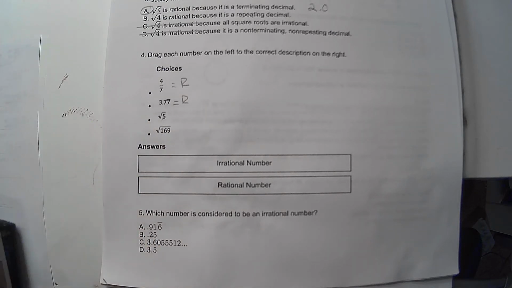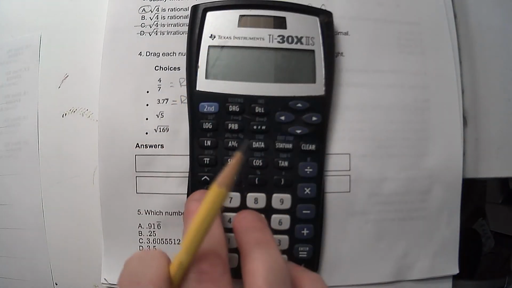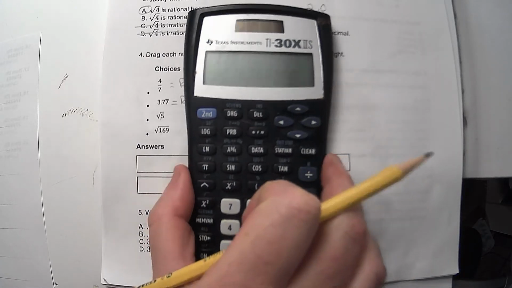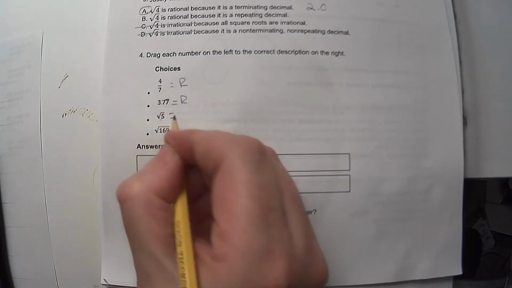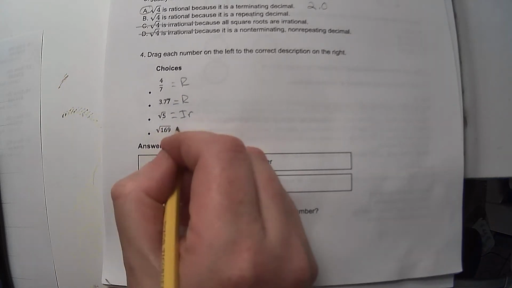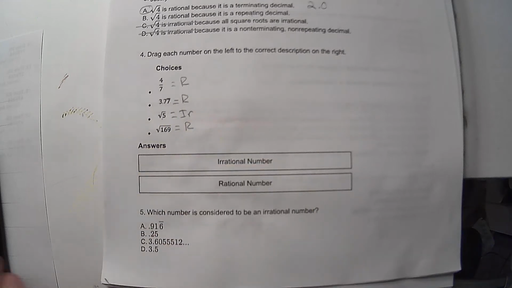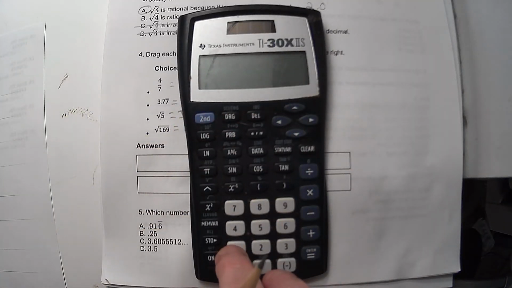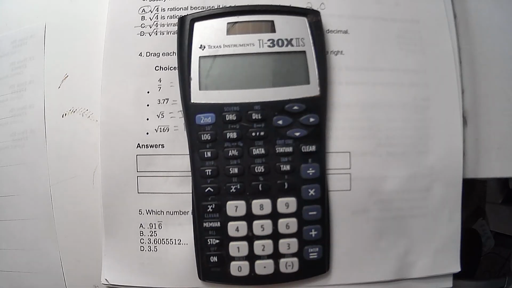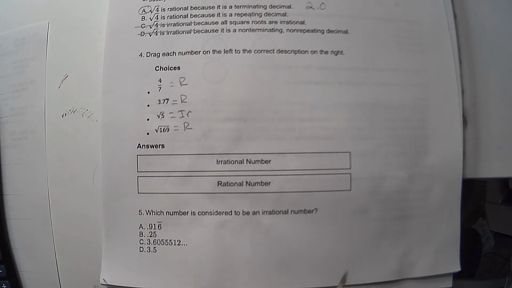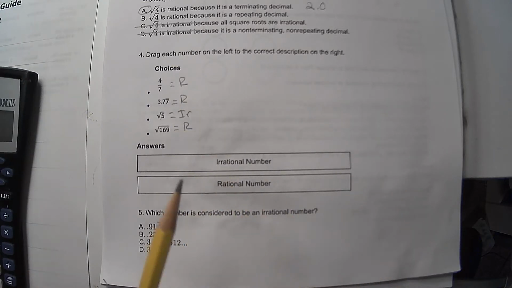Got the square root of 5. If you need to, type it in your calculator. Second, x squared, 5, enter. Gives us 2.236. So because I typed it in, because I have a decimal, we're going with irrational. And then finally, the square root of 169, that should come out to be 13. Again, if you need to, especially on the larger numbers, second, x squared, 169, enter. So that's going to give us a 13, so it is going to be rational. All right, so on that one we got 3 rational, 1 irrational.